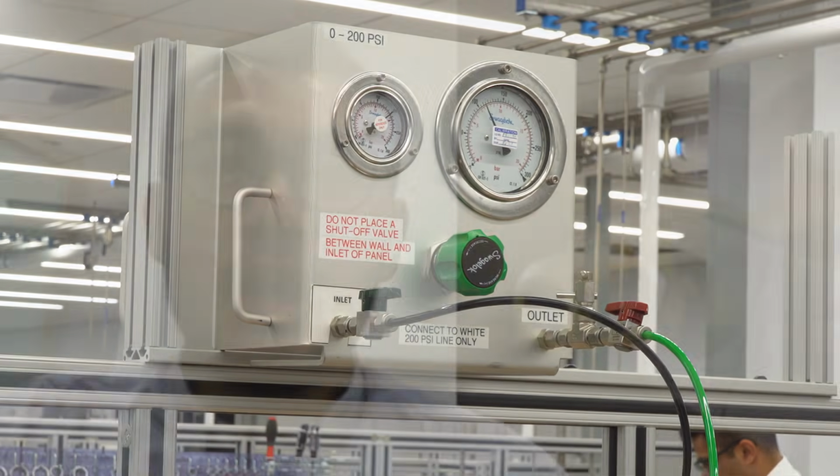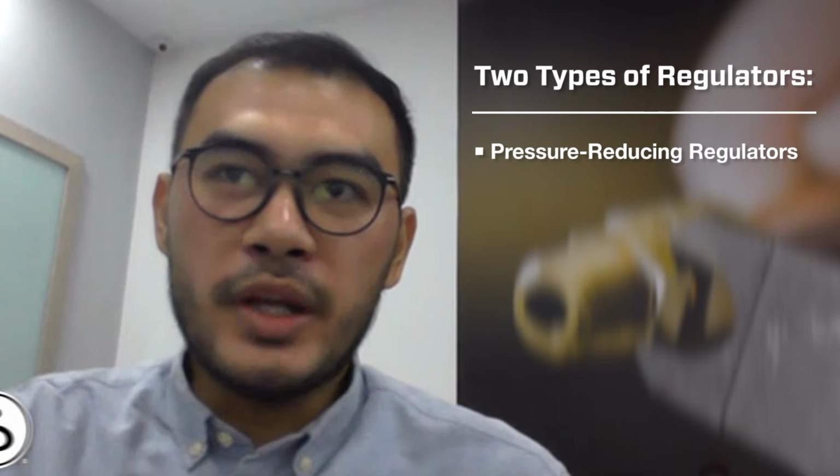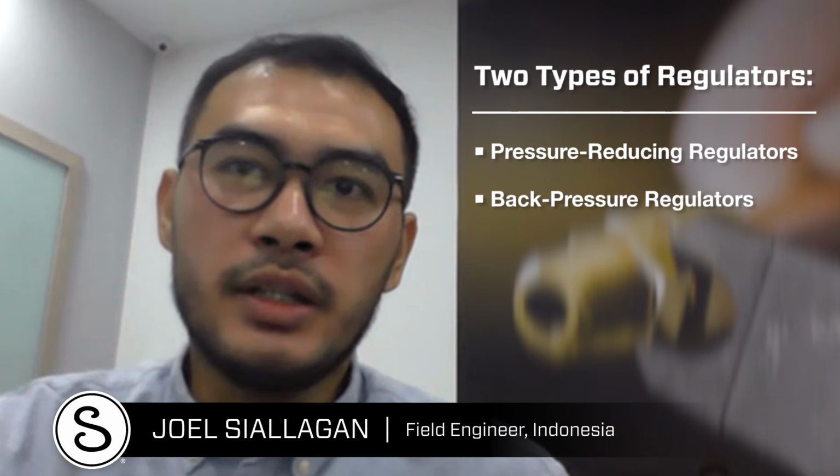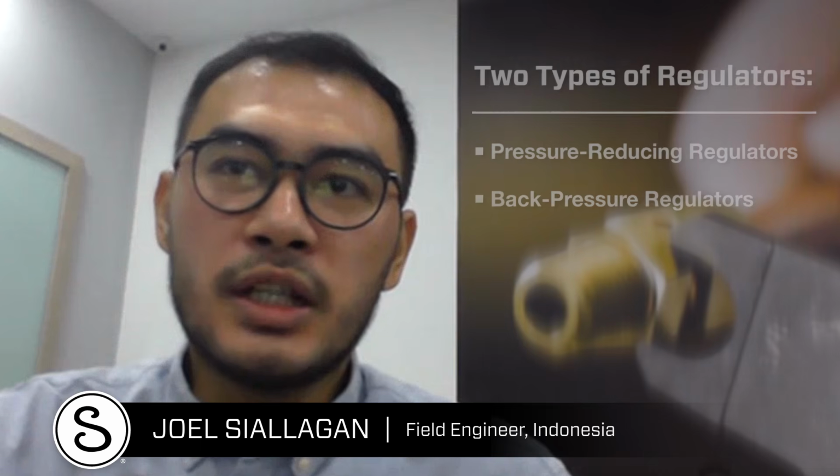Regulator selection is really important in order to achieve the performance you want in your system or your process. The whole idea of the regulator is to provide that consistency so the process can function optimally. There are two types of regulator, pressure reducing regulator and back pressure regulator. And to choose which one the customer needs is by application and function.